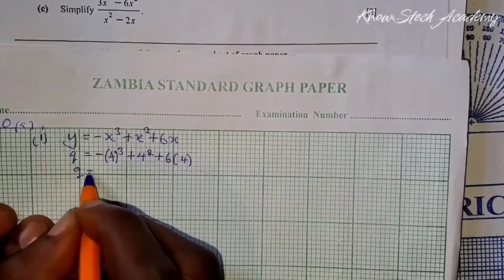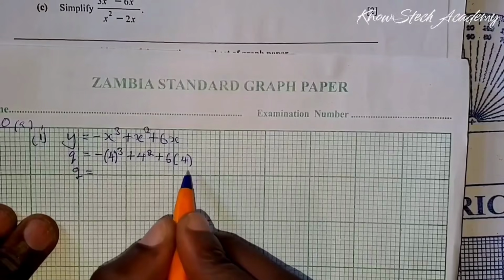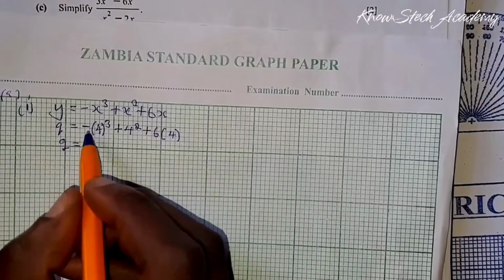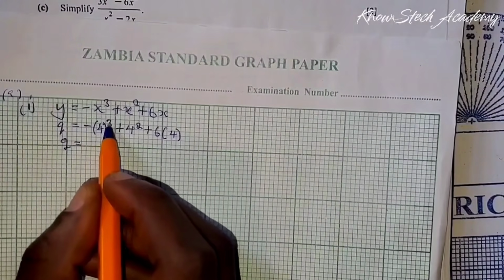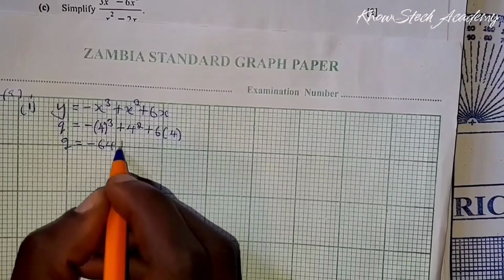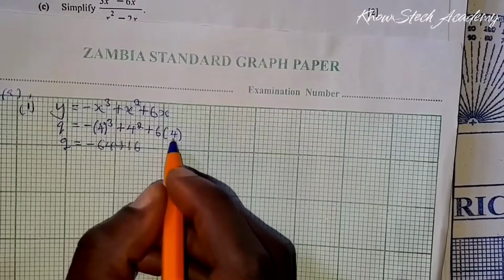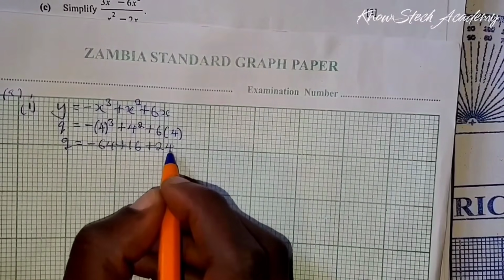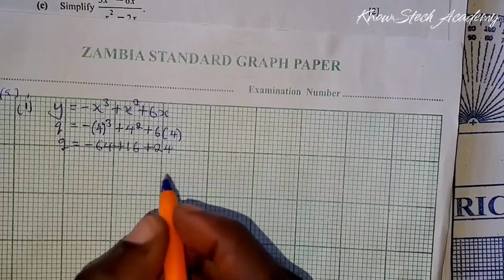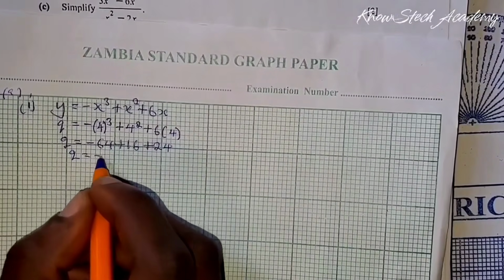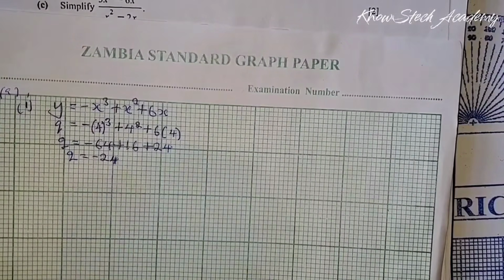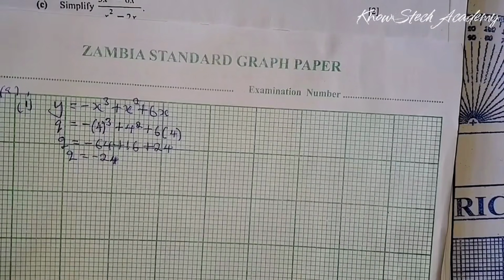Therefore, the value of q, when you punch everything into the calculator, we're going to find, okay, so here, negative 4 to the power 3, we're going to have negative 64. 4 to the power 2 is just 16. 6 times 4 is 24. Okay, so when you add everything here, we're going to find q as negative 24. Okay, so we found the value of q. Let's now go to the next question.